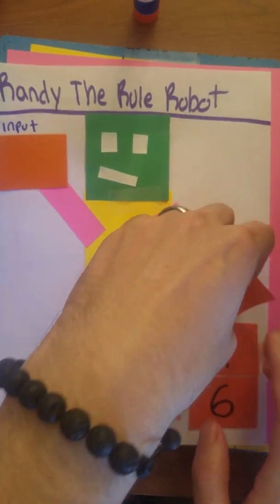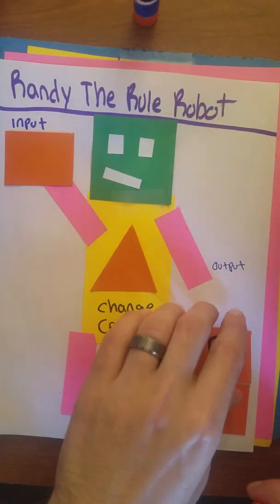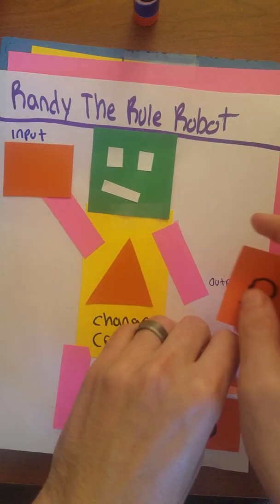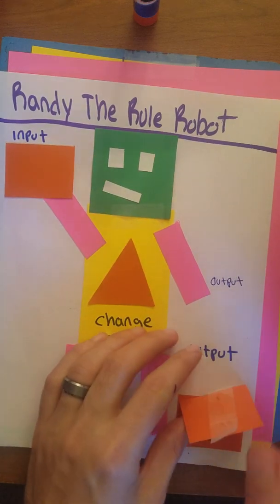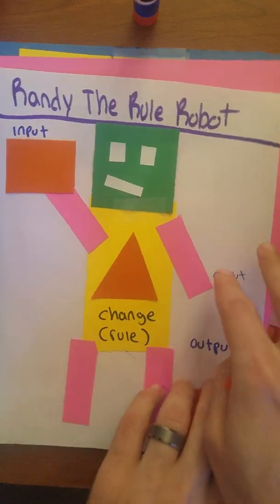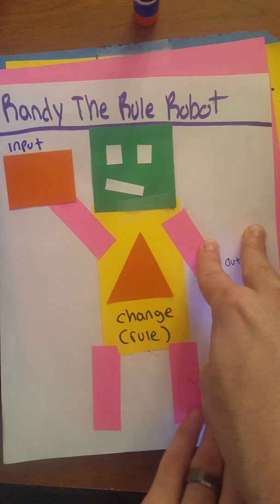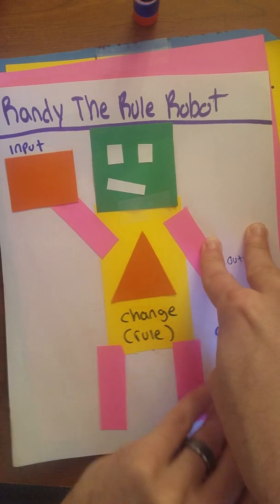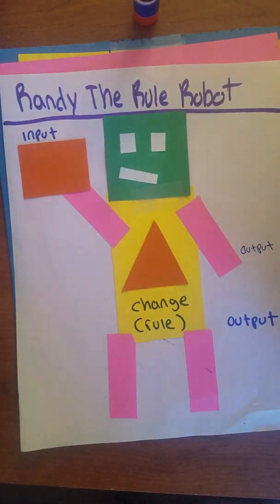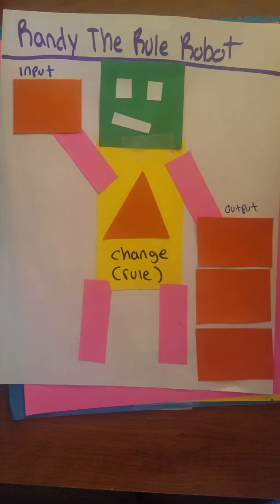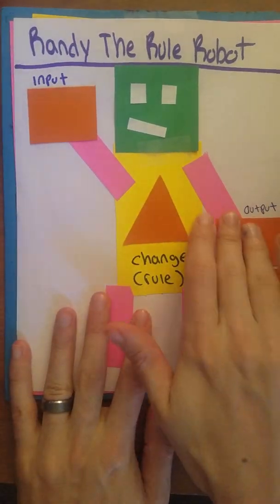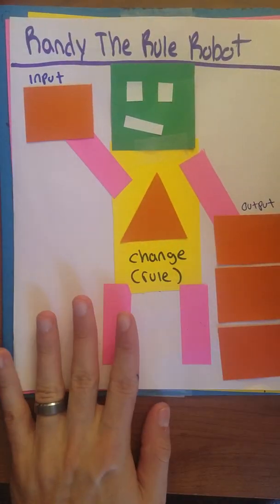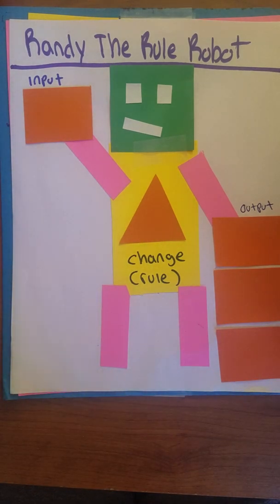And you may need to change Randy differently depending on how you built your robot. But you just want to make sure that you have a new spot to write a new change rule, and then 3 new output boxes. All right, friends, so now my friend Randy here is ready to rock and roll. So now we're going to give Randy a new change rule.